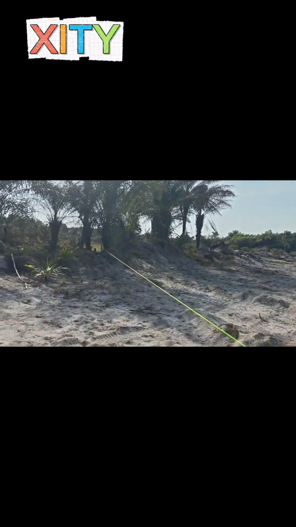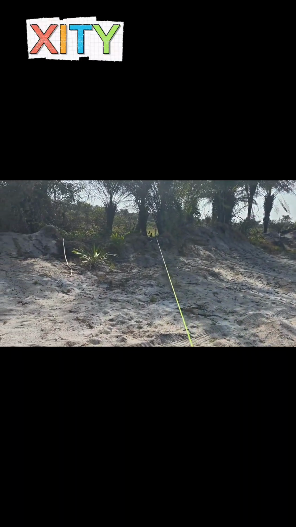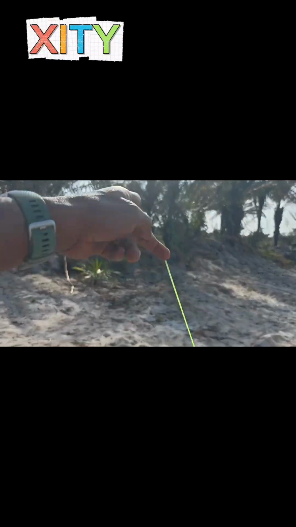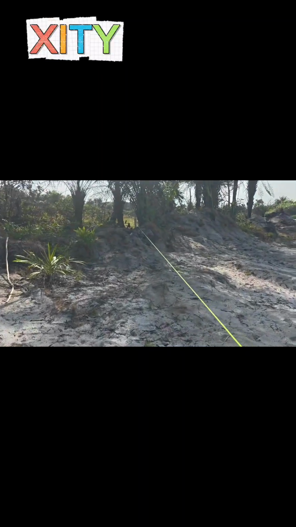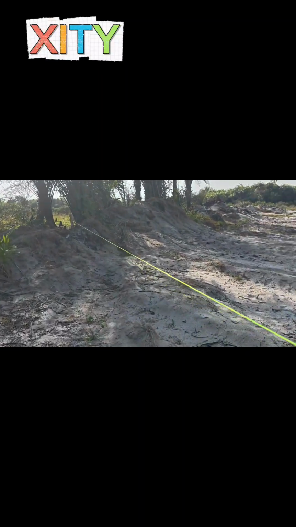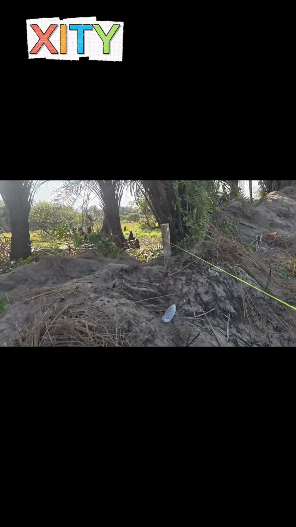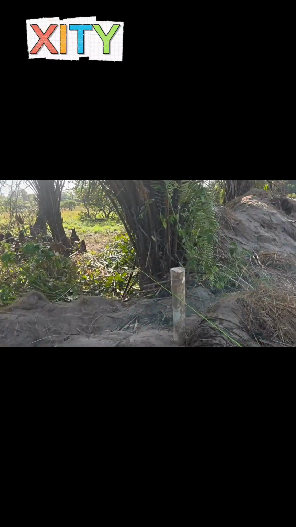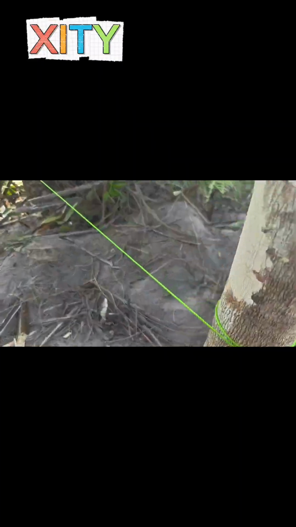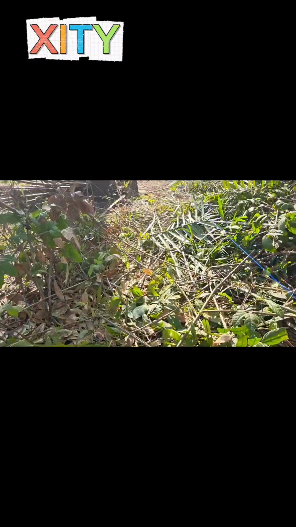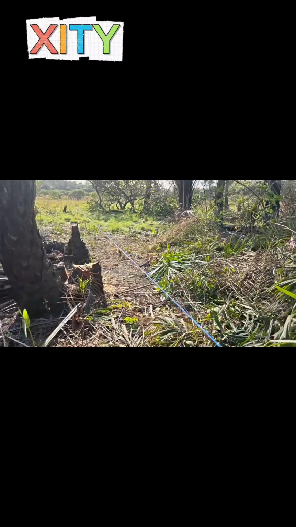So we have to clear the way for this line to run straight. We have markers along the line to indicate that it is touching. For instance, this bag here, and now we can see the line is right down here, following this other line.